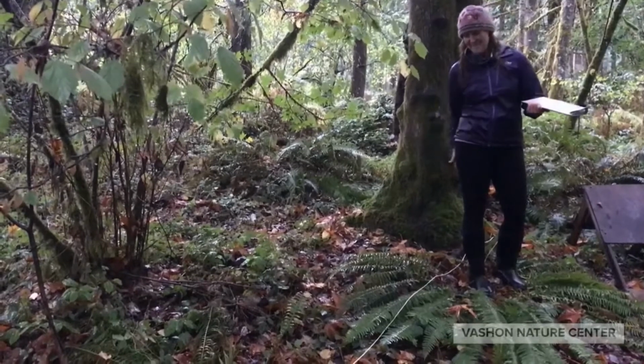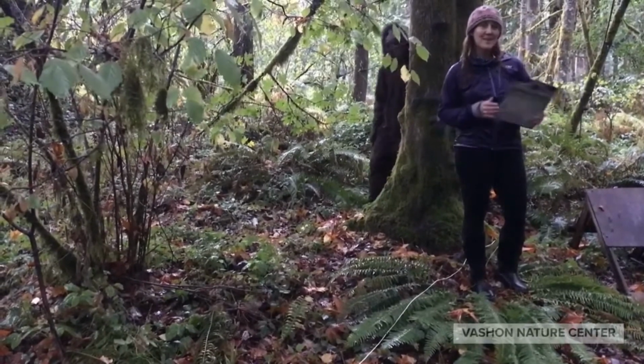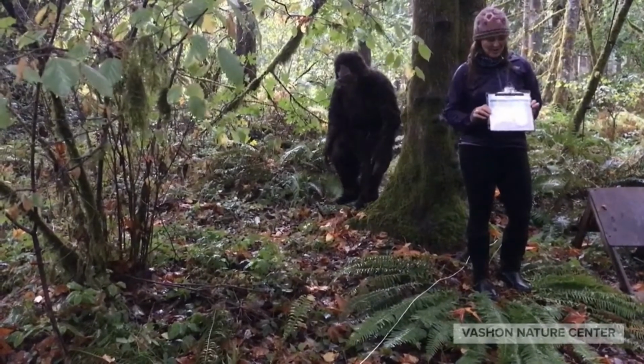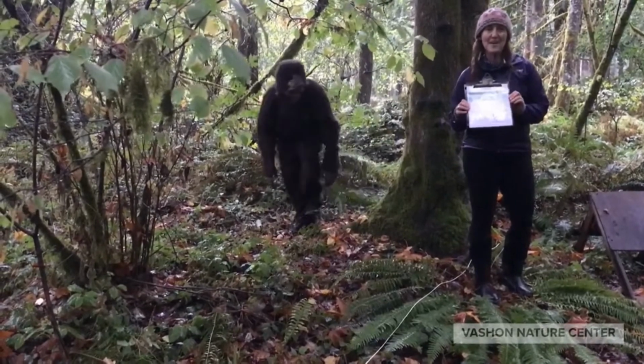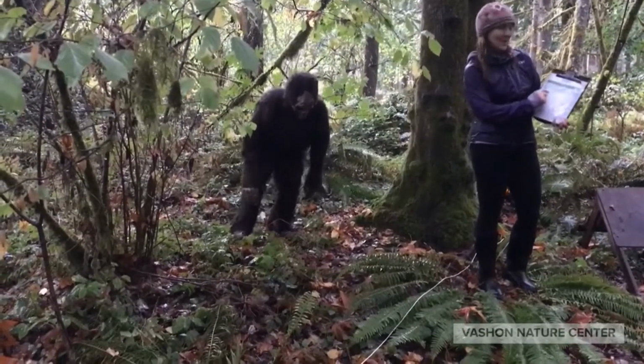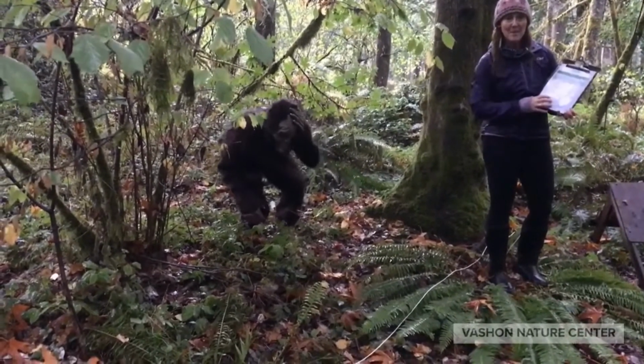Congratulations, now you have measured out your sit spot plot. The rest of the time you're going to be sitting by your sit spot plot and going through it and marking on your data sheet to map what it looks like.